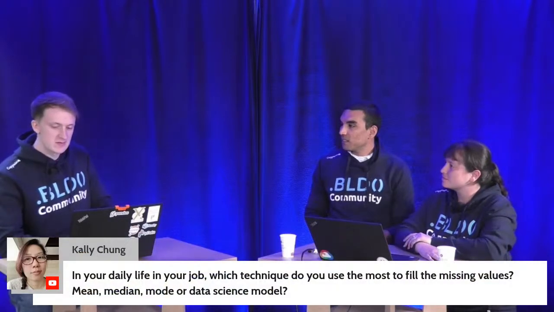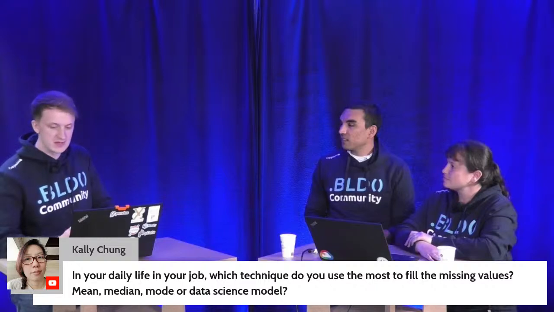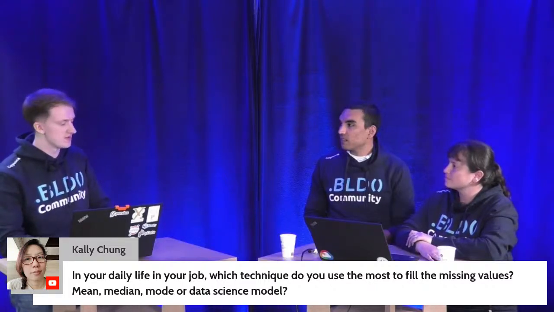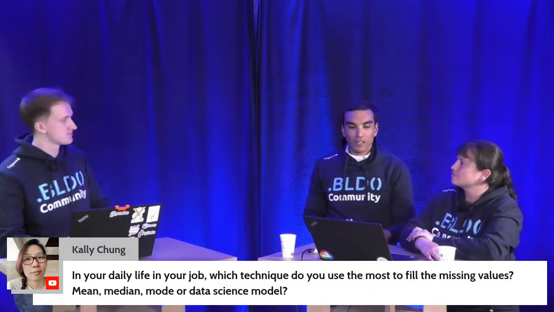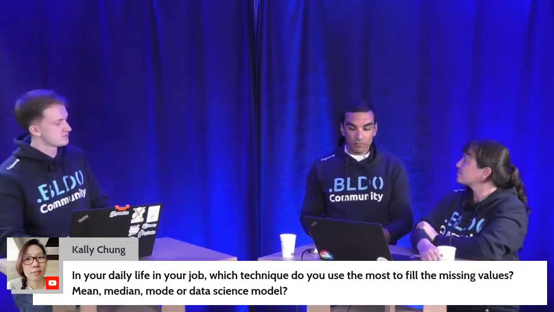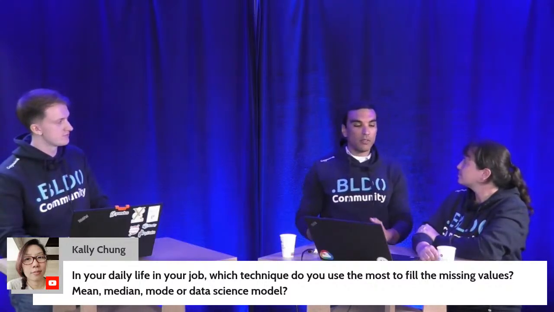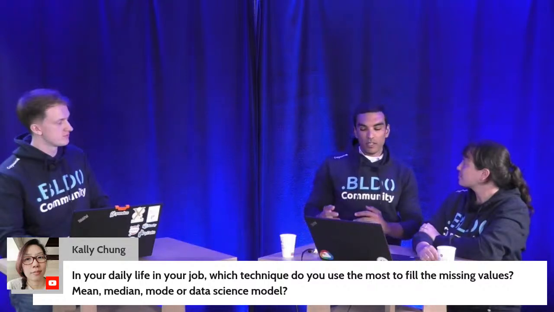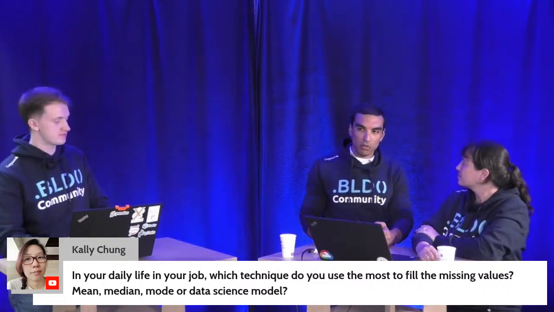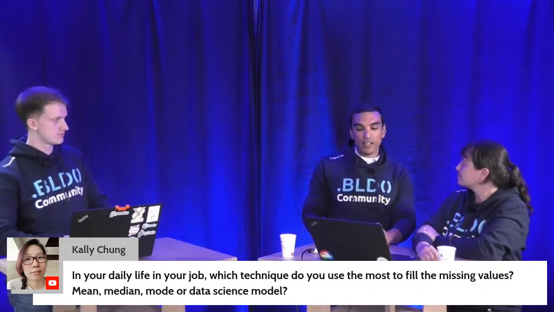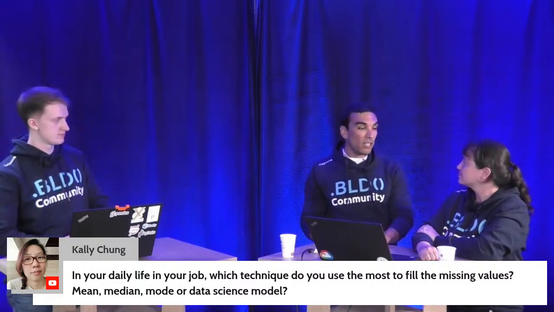So Kaylee or Callie asks, in your daily life, in your job, which technique do you use the most to fill the missing values? The mean, median, mode, or some other data science model? Well, can I say for time series, I would go for interpolate fill. That makes a smoother transition. So from the examples that I used to work on, I saw that the accuracy is better for interpolate fill.